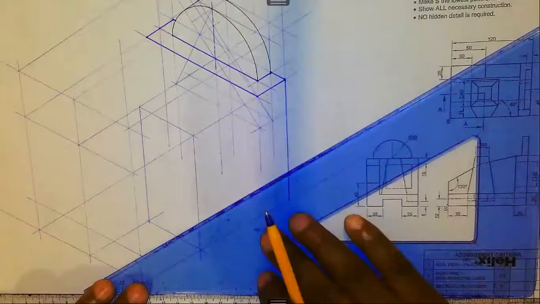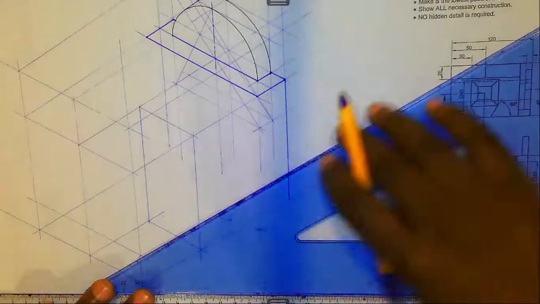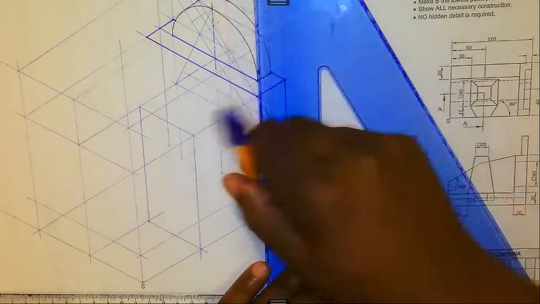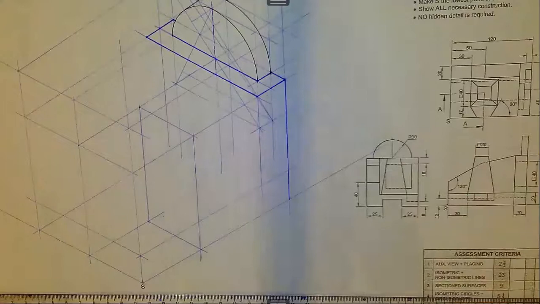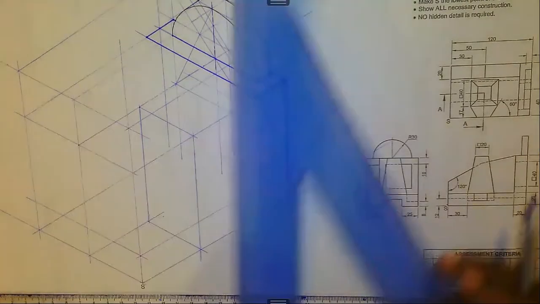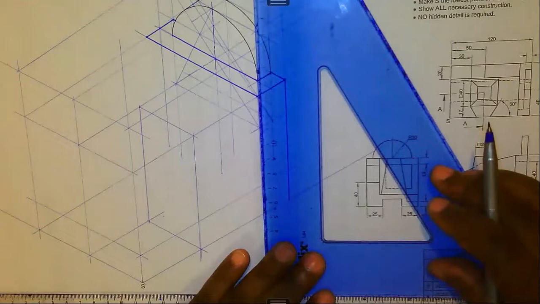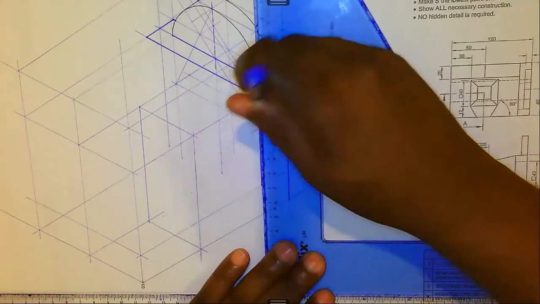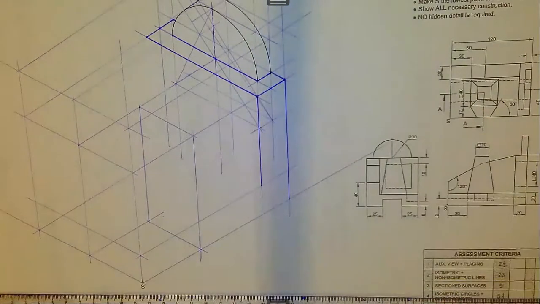Take it this way, and we can bring this down like that. What it means, this can be outlined now. It's not going to be affected by the cutting plane, so we can outline this from here to there. Every detail that can be defined, you can outline.